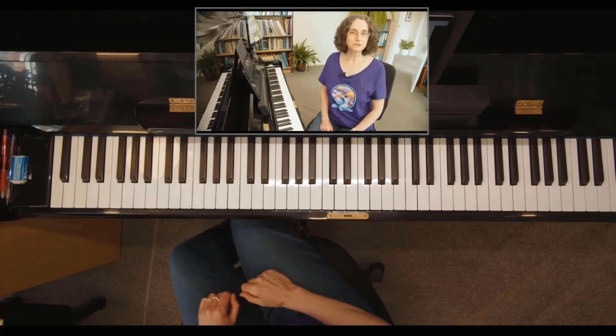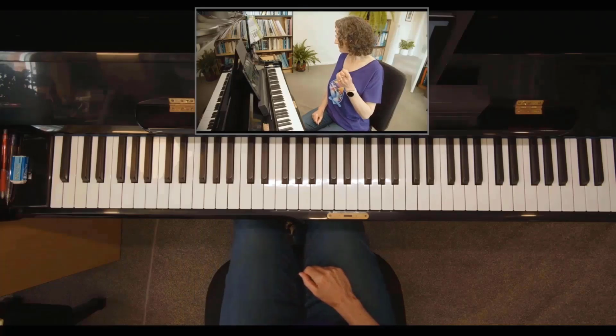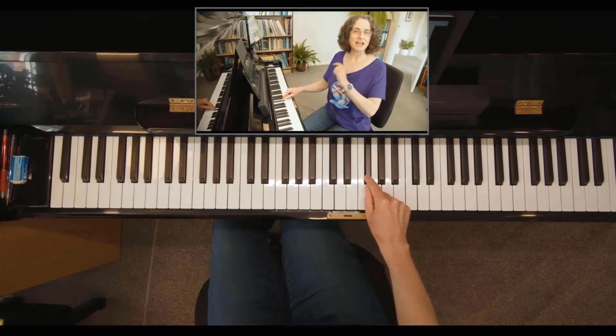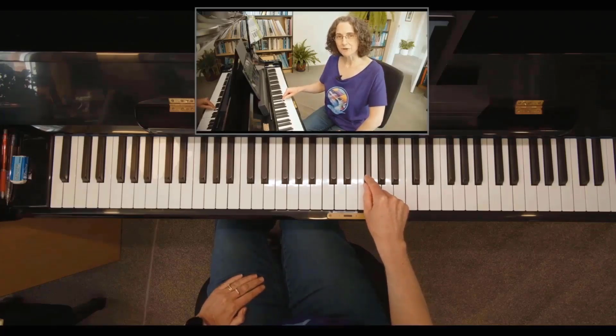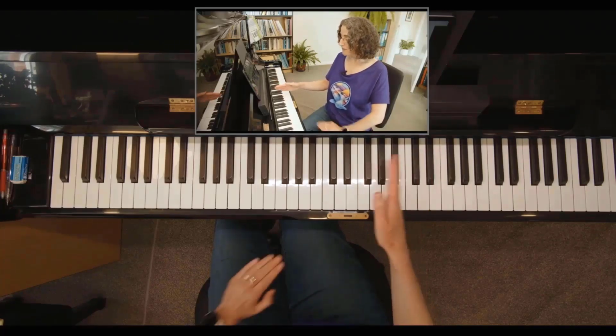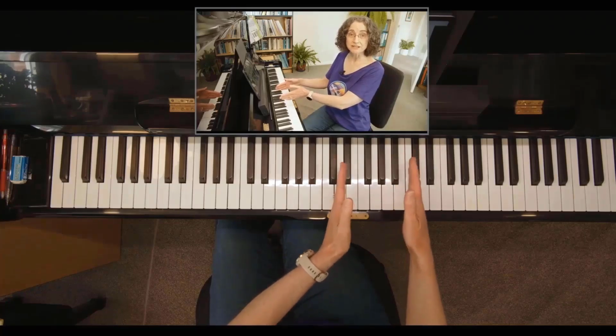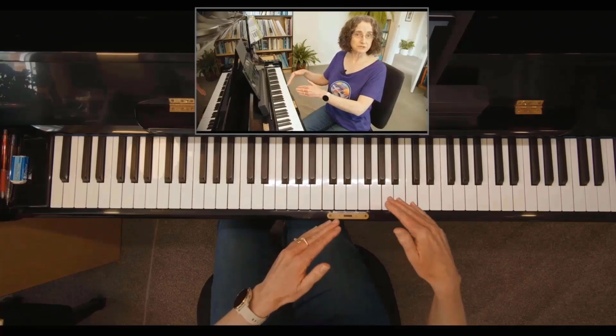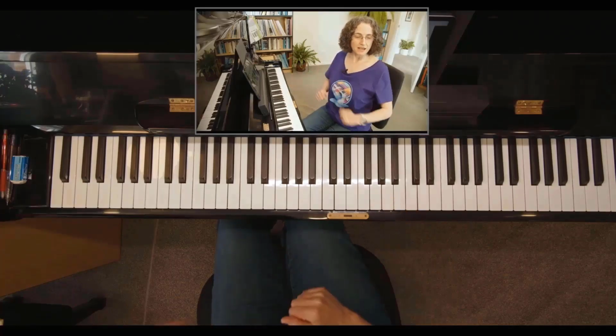Now, many of you would have spotted that when I played F sharp and G flat, I actually played exactly the same note on the keyboard. And that's what an enharmonic equivalent is. It's basically a note that's spelt differently. And I'll show you what I mean.